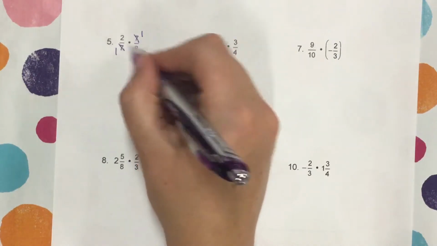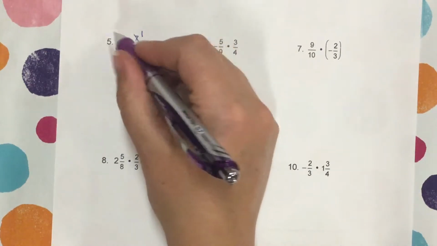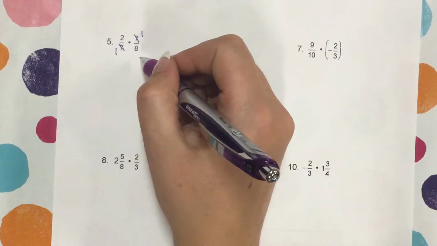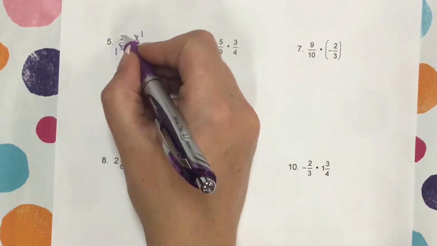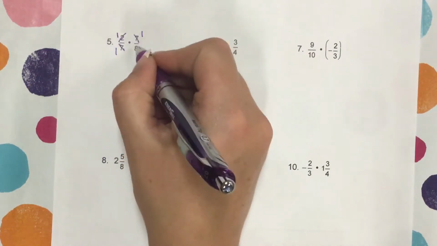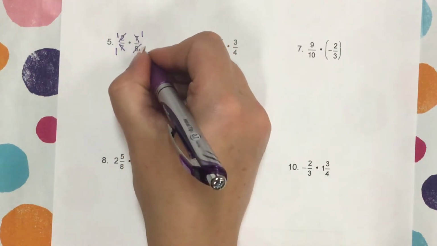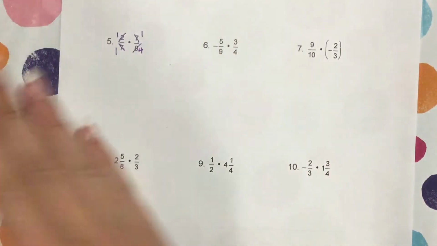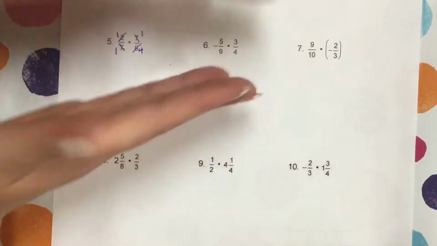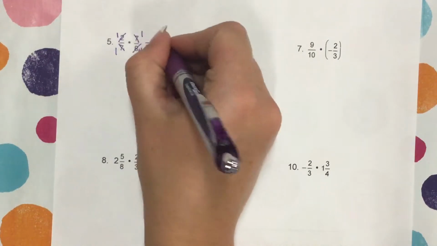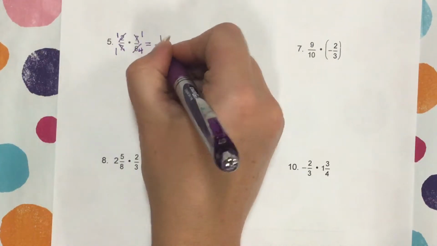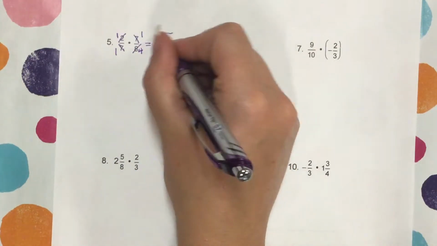Let's look at it this way. 2 and 8, do they have any common factors? The answer is yes. They're both even, which means 2 goes into both of them. 2 goes into 2 one time, and 2 goes into 8 4 times. So now that we have cross-canceled, what we need to do is multiply across. So here we go. 1 times 1 is 1, and 1 times 4 is 4. And that's the answer. That's in simplest form.